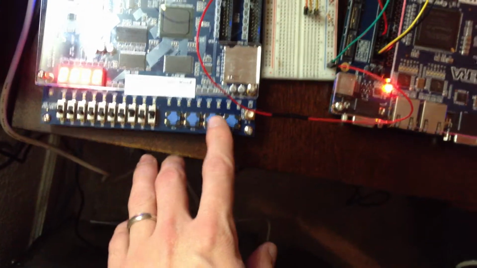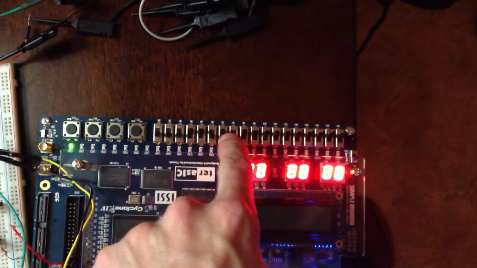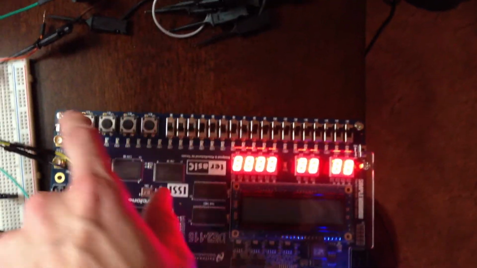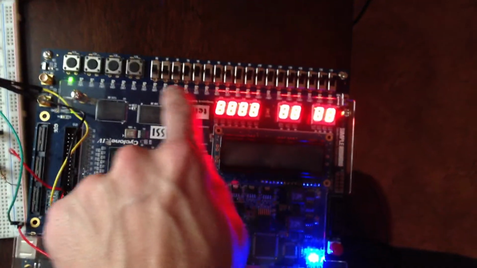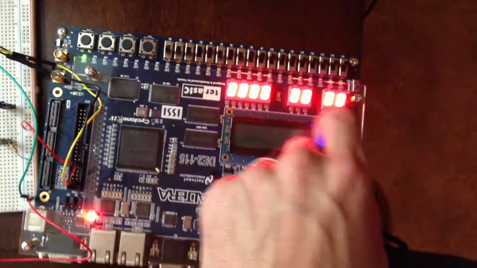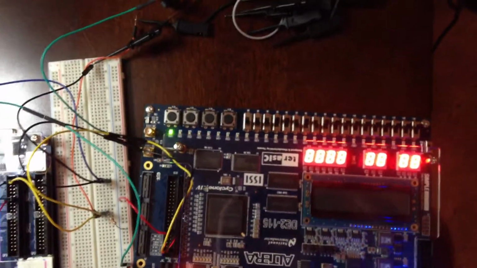Zooming out again, on the master device you have a reset button, write and read. You have switches that correspond to the address sent to the slave. And on the slave you have switches that correspond to the data sent to the master and the reset button. These LEDs are the address that it receives, and these LEDs just indicate the status of the device.